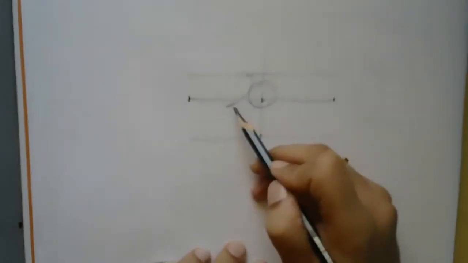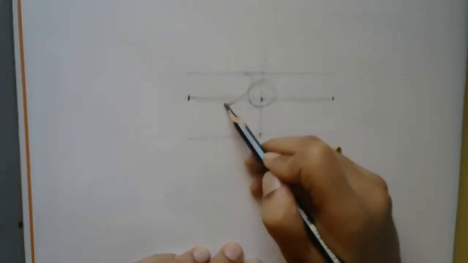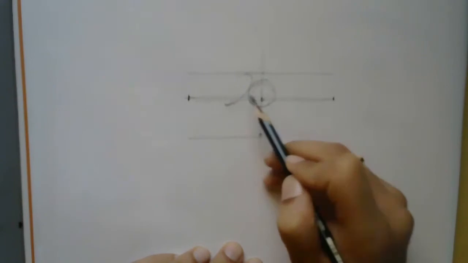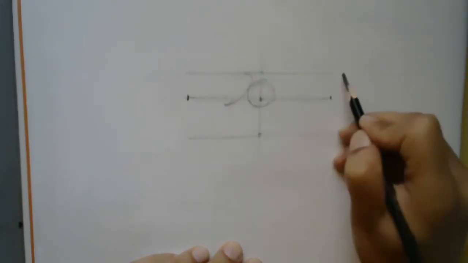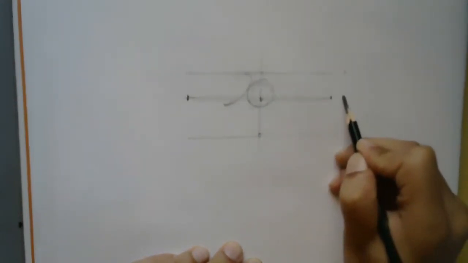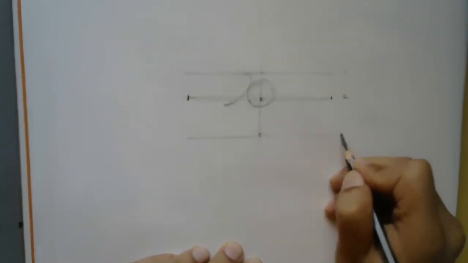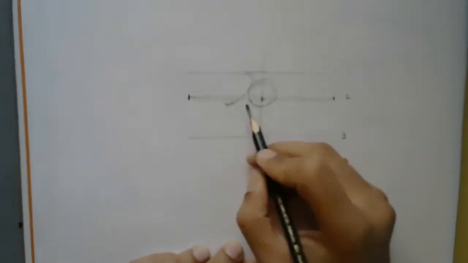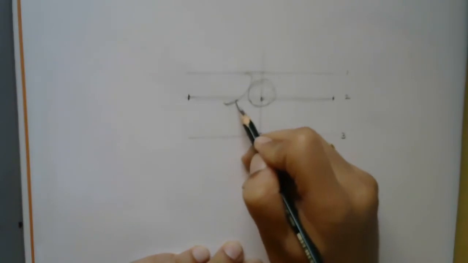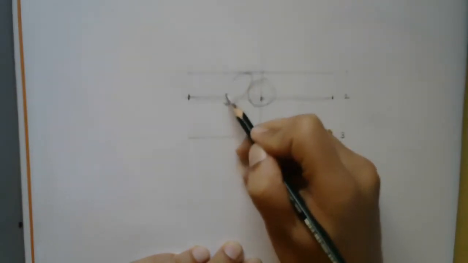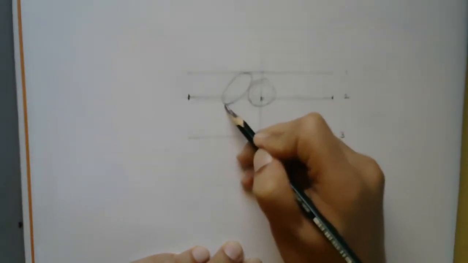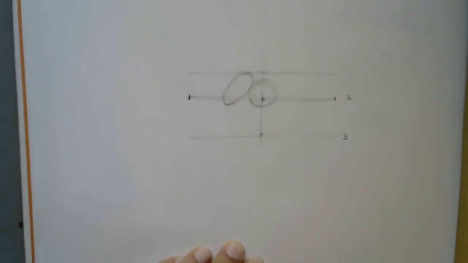Okay, and then we are going to create an oval. So this oval will be a little bit below this line. The first line I'll call line 1, this one line 2, and this is line 3. So the oval should be below line 2 and should be touching line 1, something like this. Create an oval.